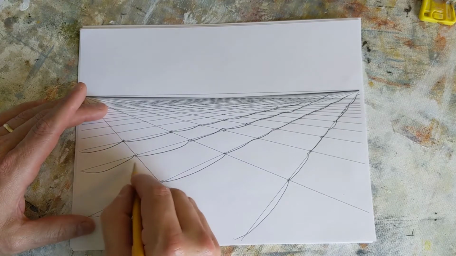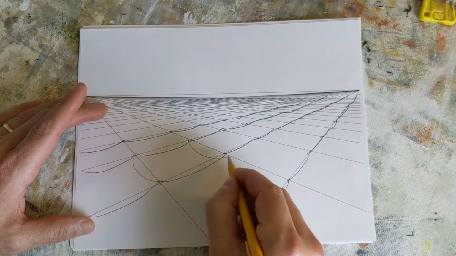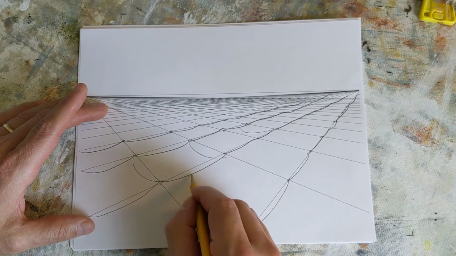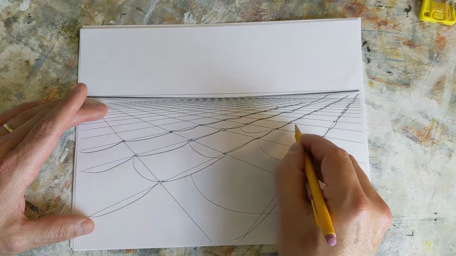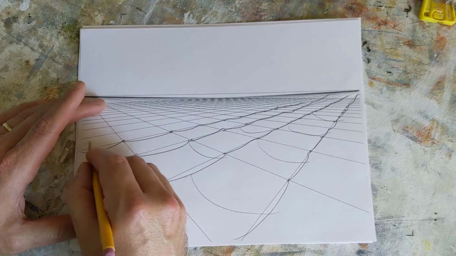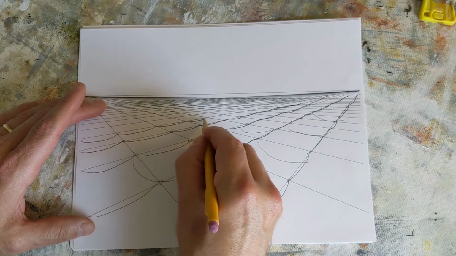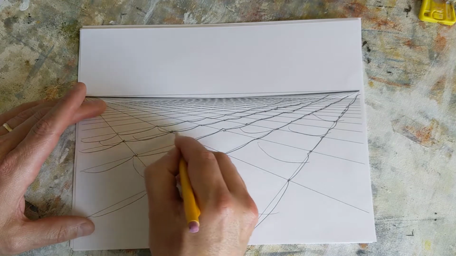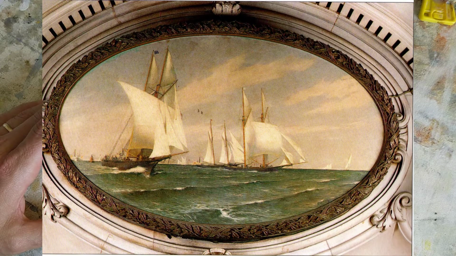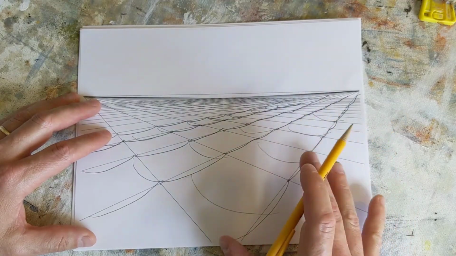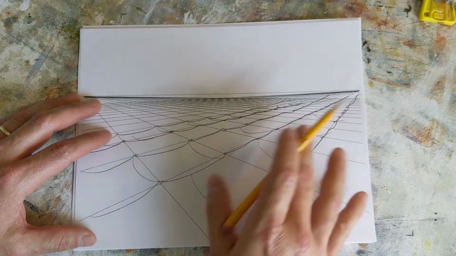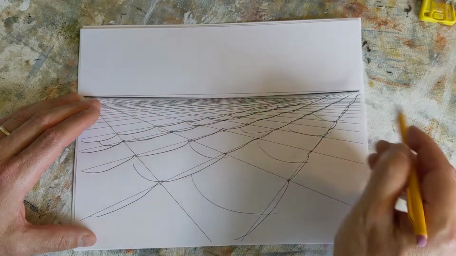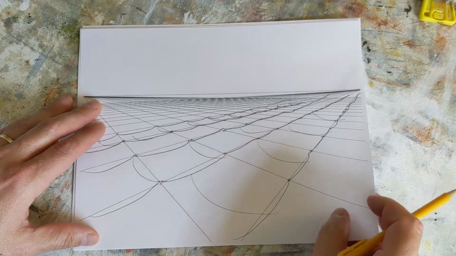And if the wind were blowing, we would see the in between the waves looking like this. There's a very famous portrait and painting in the New York Yacht Club where the painter has done this with very little attempt to make it less obvious that he was tracing perspective lines. But it's a real thing.